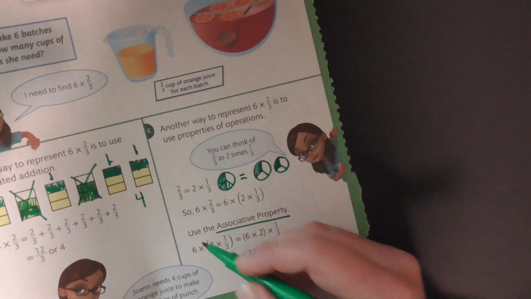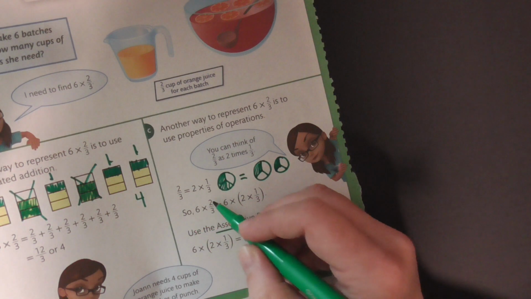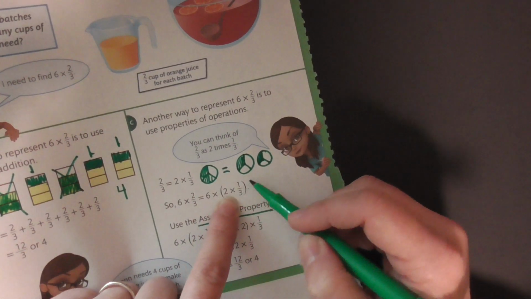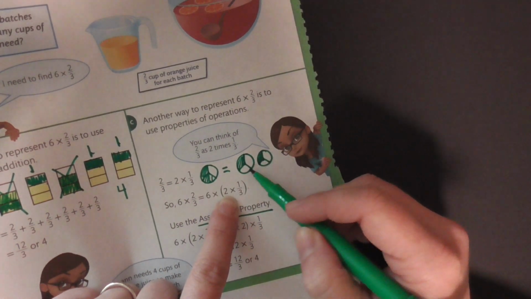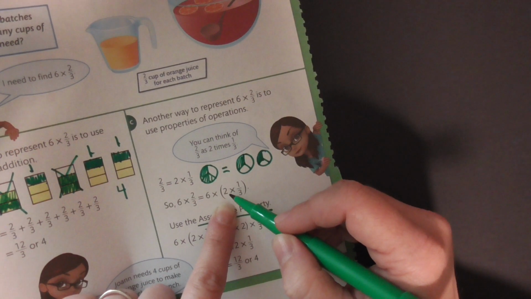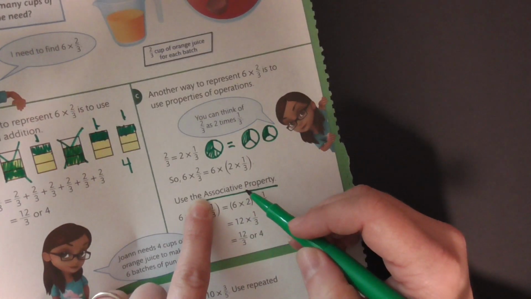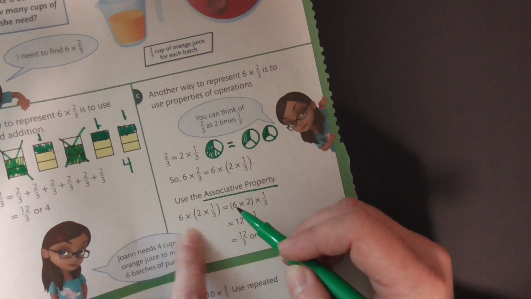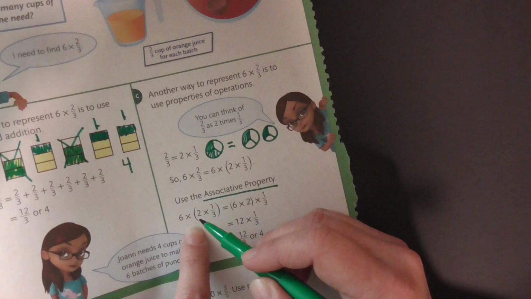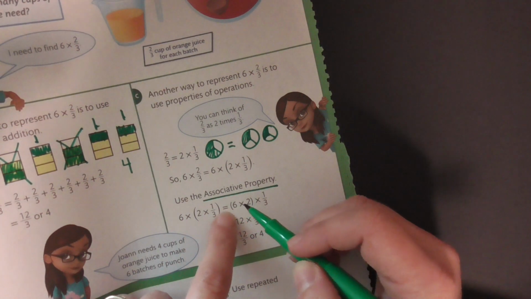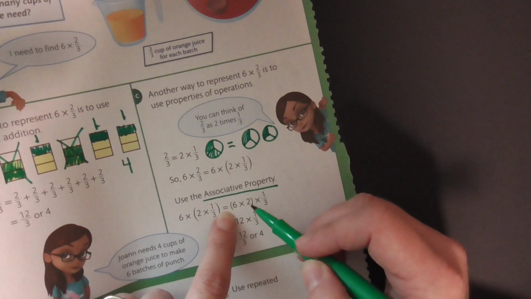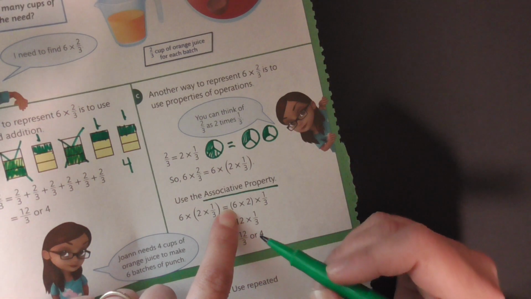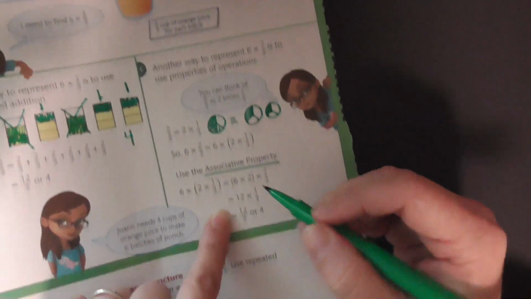So because of this, you can take 6 times 2/3, and it's the same thing as saying 6 times 2 times 1/3. Now, because you've pulled out this whole, they're going to use the associative property to, instead of doing 6 times 2 times 1/3, move those parentheses and do 6 times 2, okay? And then times it all by 1/3.